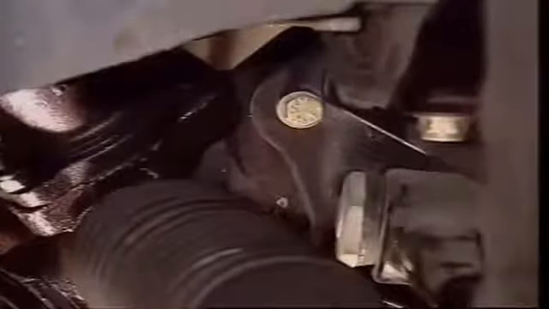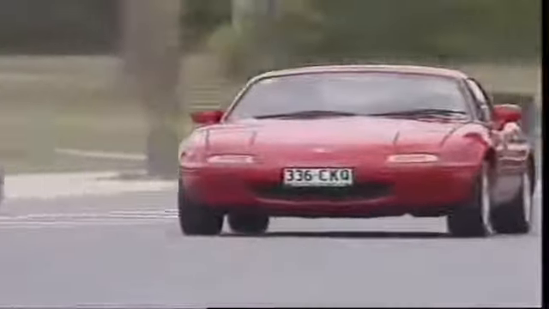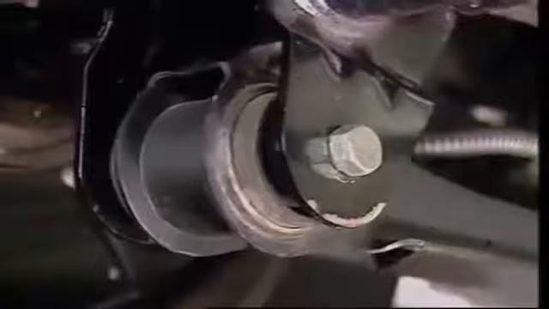Rubber bonded bushes can be used to mount the steering rack to the vehicle frame. The rubber absorbs small impacts from the suspension action without transmitting them to the vehicle. Rubber requires no lubrication.